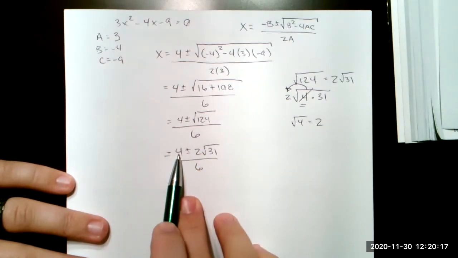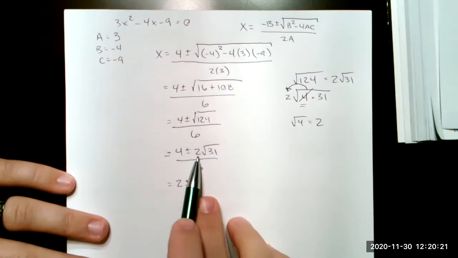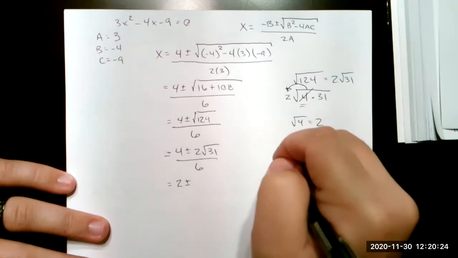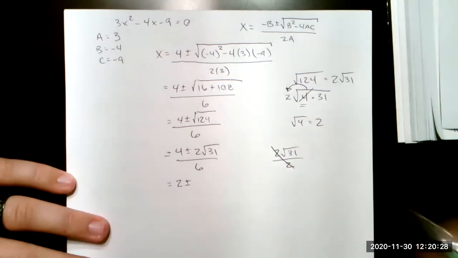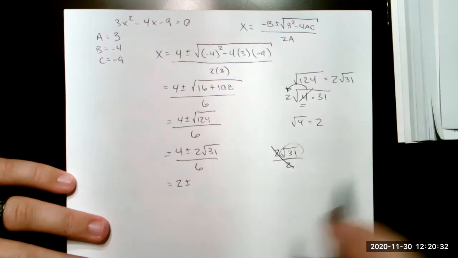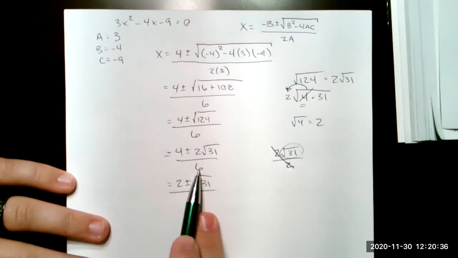So 4 divided by 2 is 2. 2 root 31 divided by 2, basically what's happening is you're simplifying those 2's on the outside, and you're left with just root 31. And then 6 divided by 2 is 3.